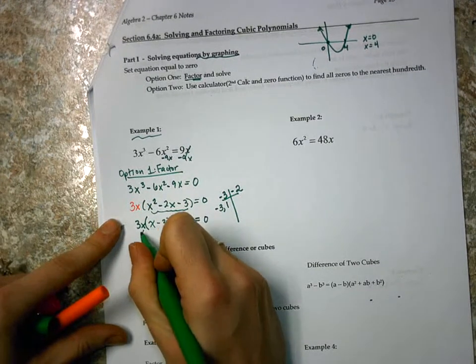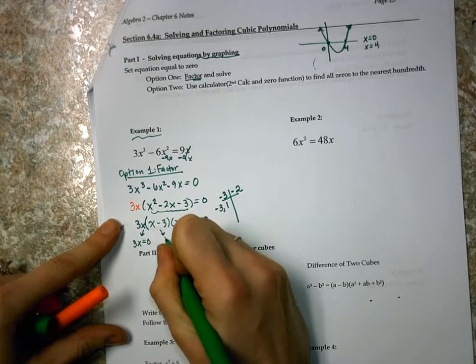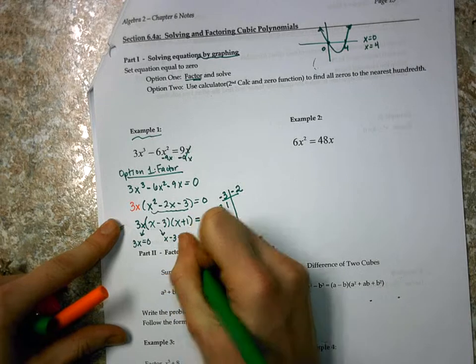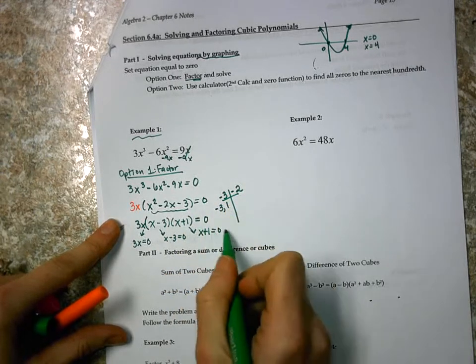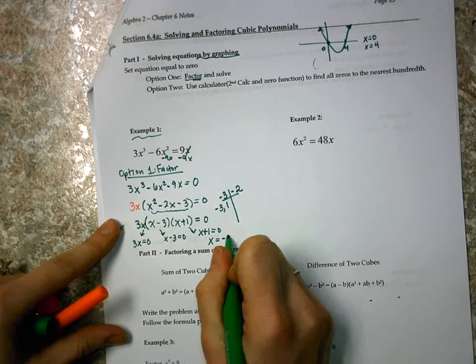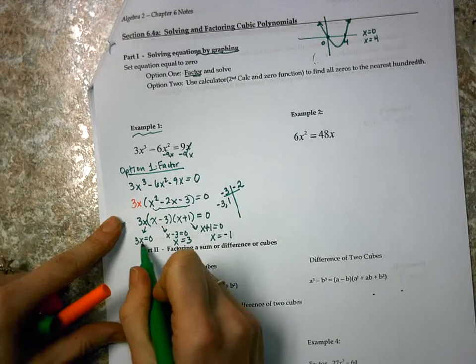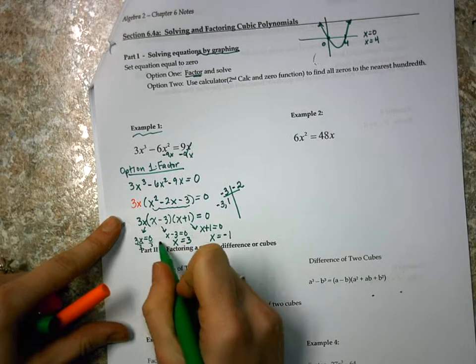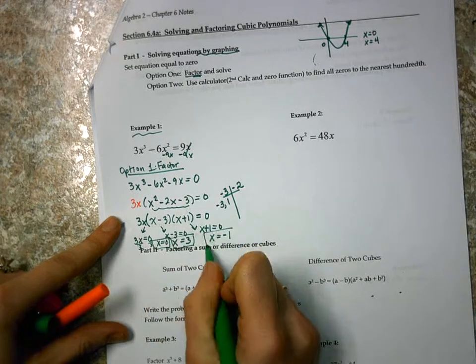Now in solving, I set each factor equal to 0, and I solve. So I do that, and the first one, subtract the 1, I get x to equal negative 1. The second one, add the 3, I get x to equal 3. The last one, divide by 3, and I find x to equal 0. So I have 0, 3, negative 1.